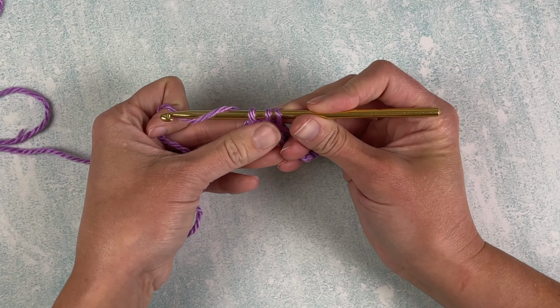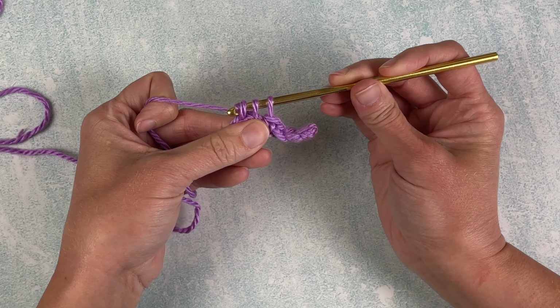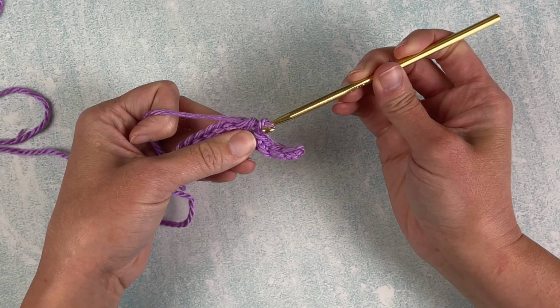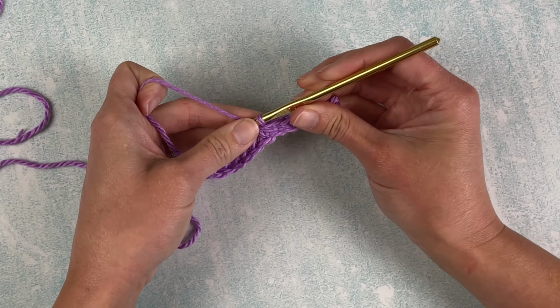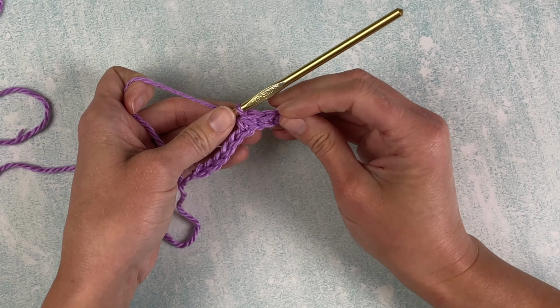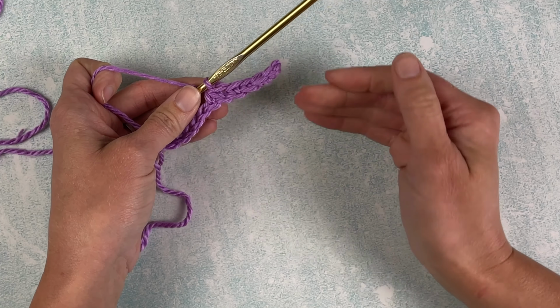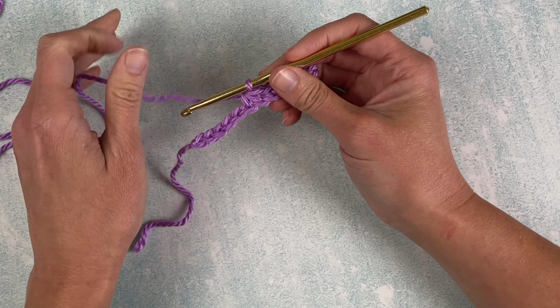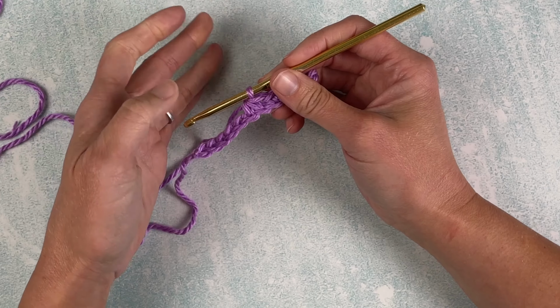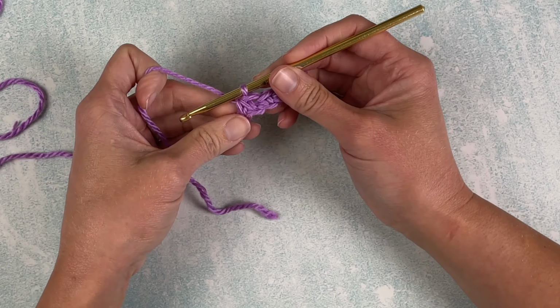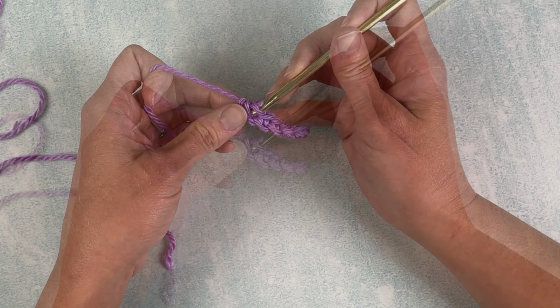Then you will yarn over and pull that yarn through all 3 loops on your crochet hook, and that will turn 2 stitch spaces into 1, and that is known as a decrease stitch. You can do that with any stitch, like I said, the half double crochet, double crochet. It's not just limited to a single crochet stitch.